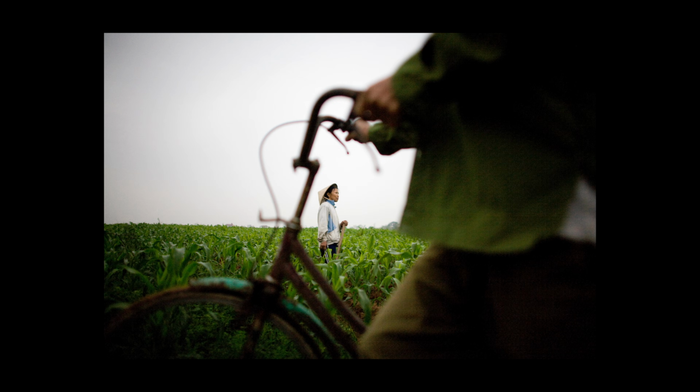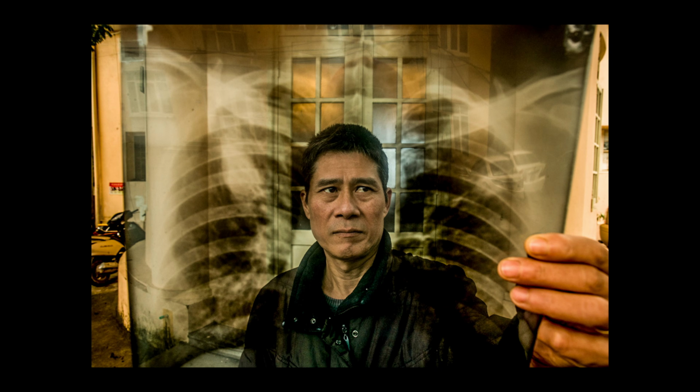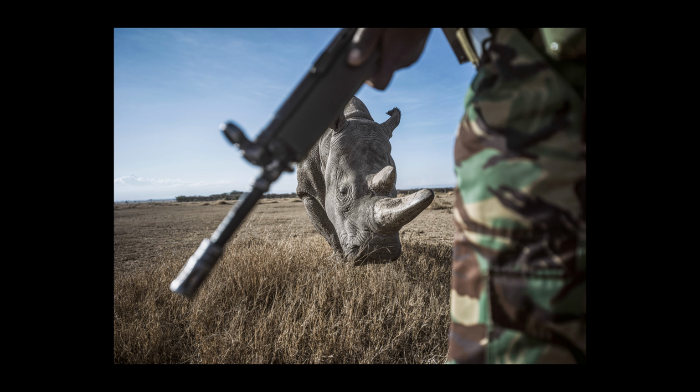Or another example of contextual layering would be framing this farmer. I did this assignment for the New York Times through a person going by on a bike and sort of showing the field. Or this story here, also for the New York Times, I shot on tuberculosis, photographing a man while he's checking out his x-ray. And I love contextual layering. I use it all the time in my assignment work, my personal work, and my commercial work as well.